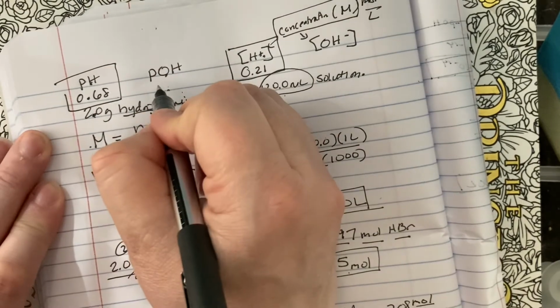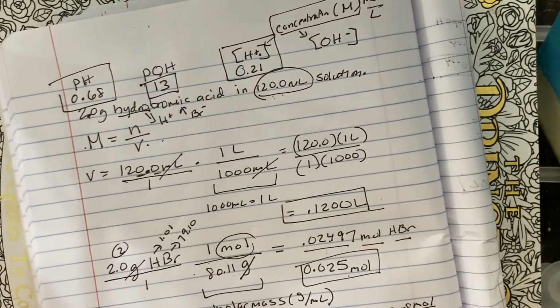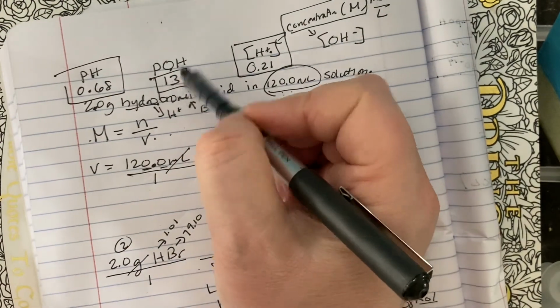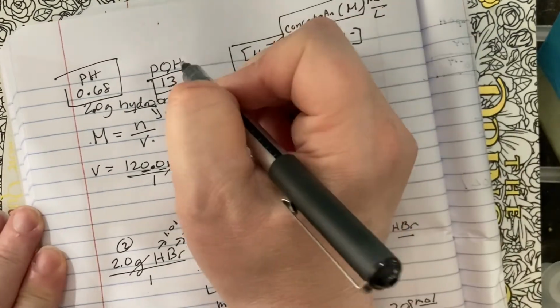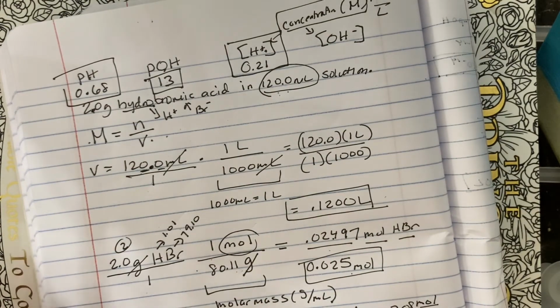Okay, 2 sig figs gives it only a 13. Okay, so 13 for my pOH. So pH shows it's very acidic. Okay, so it's going to have a high pOH number, just like the reverse.